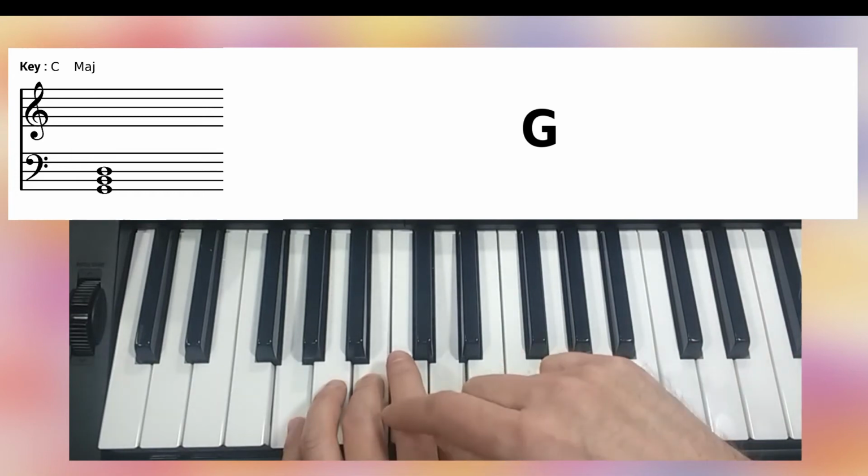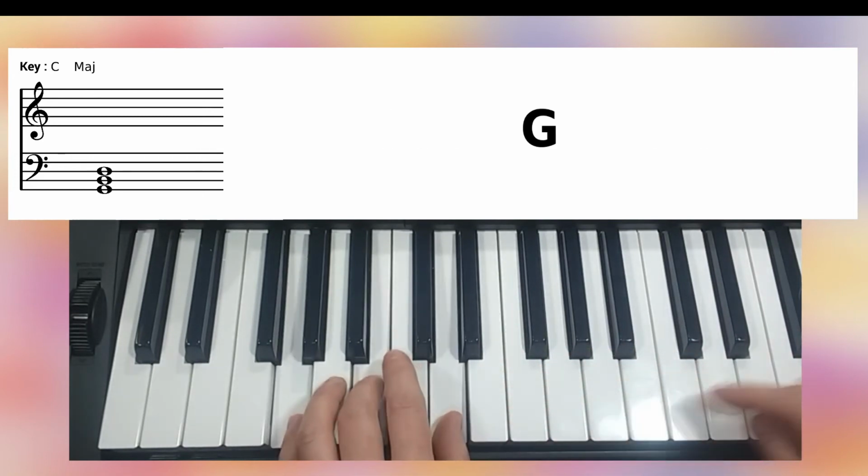We've now got G, B and D, giving us the sound of a G chord.